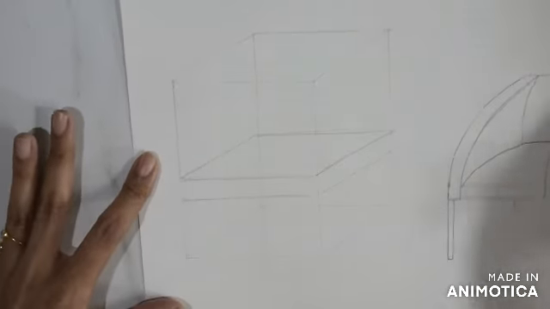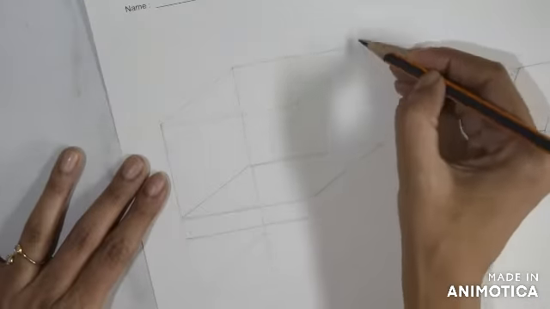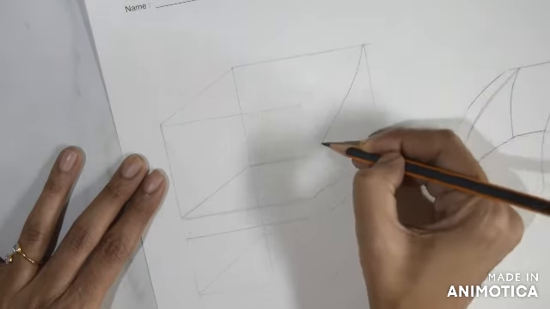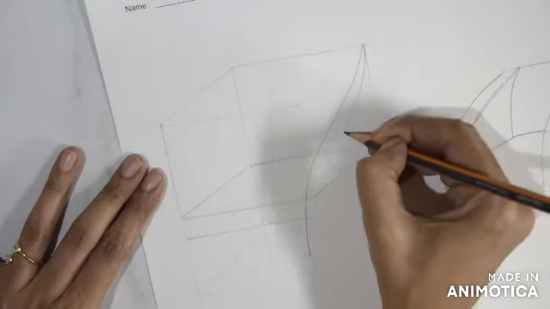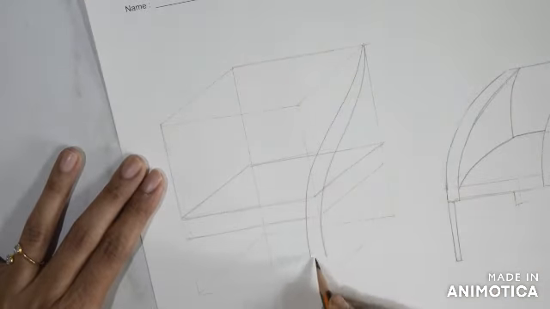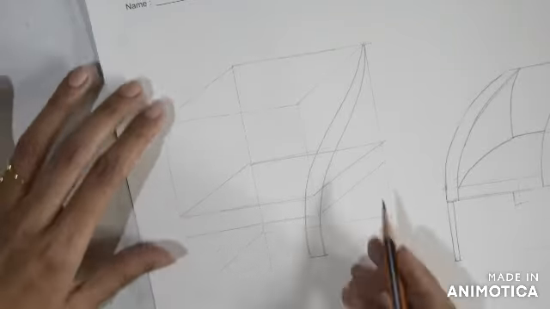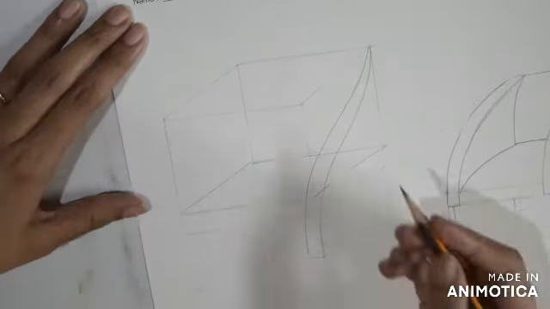Okay, so we'll start from here, and then the same line I'm going to double and get it till here. Same thing I am going to do on the other side.